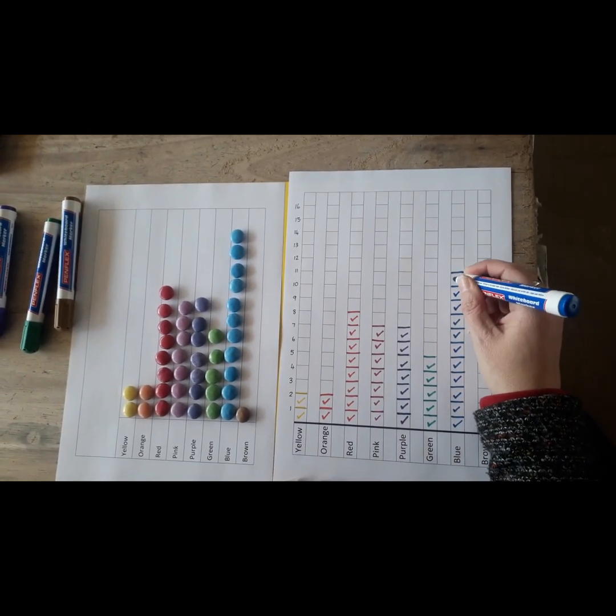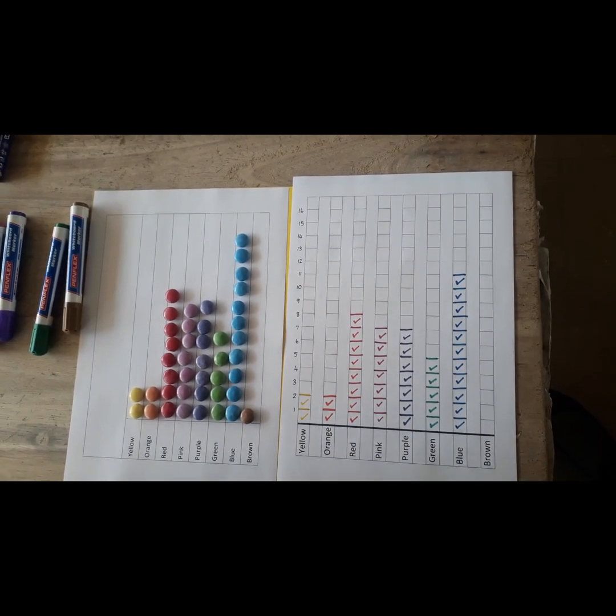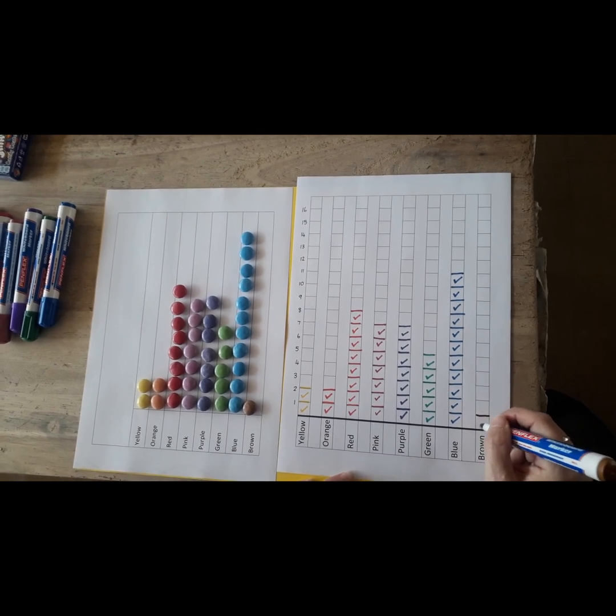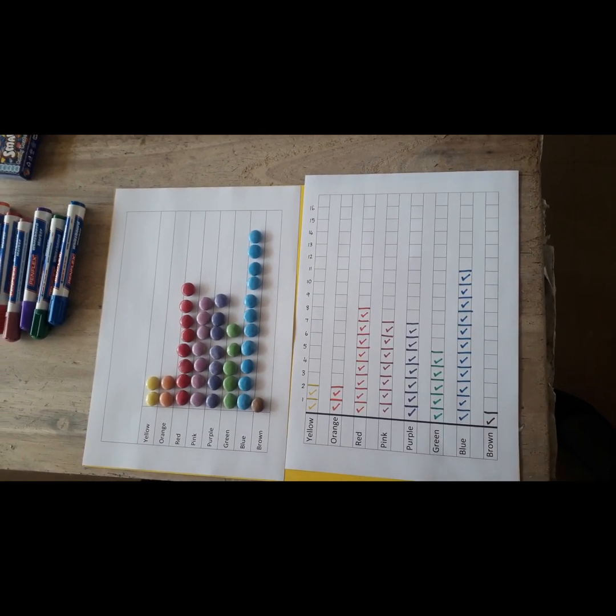9, 10, 11. And my last color is brown, and I only have one brown Smartie.